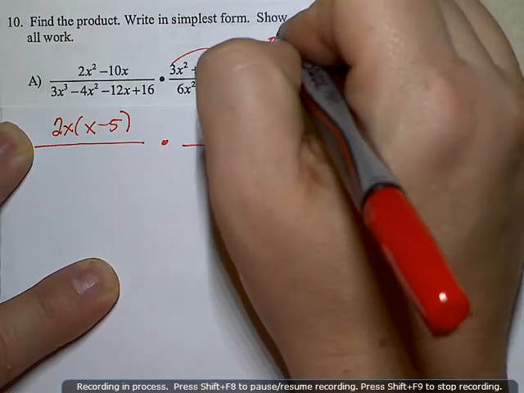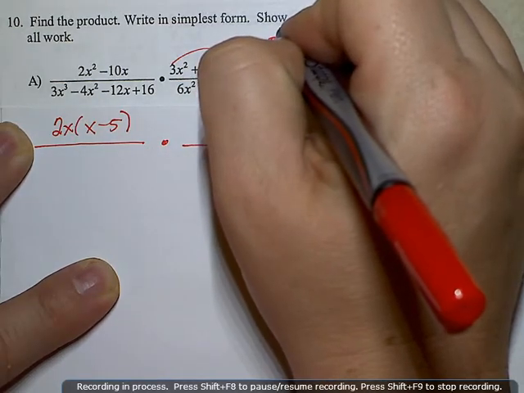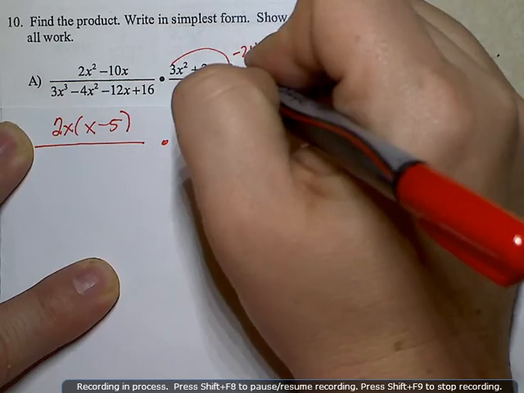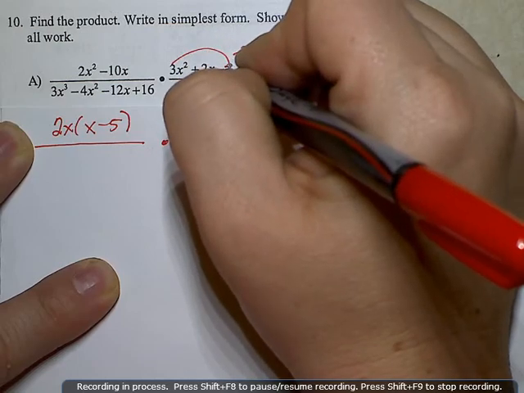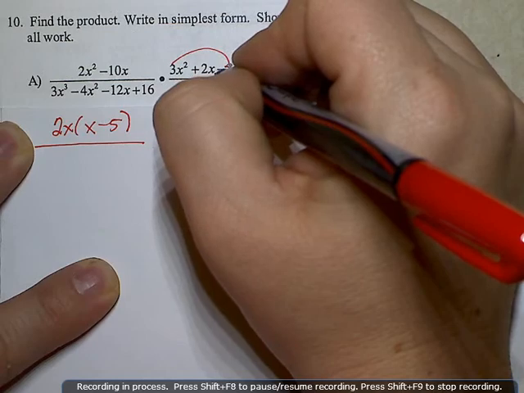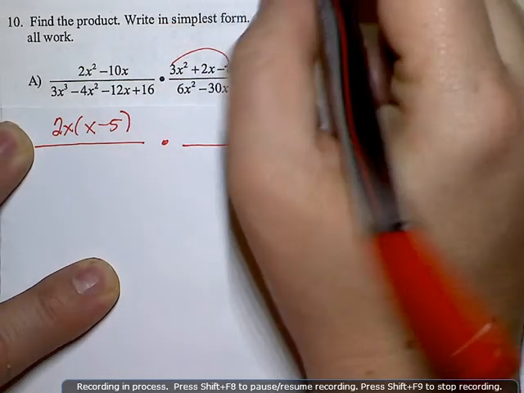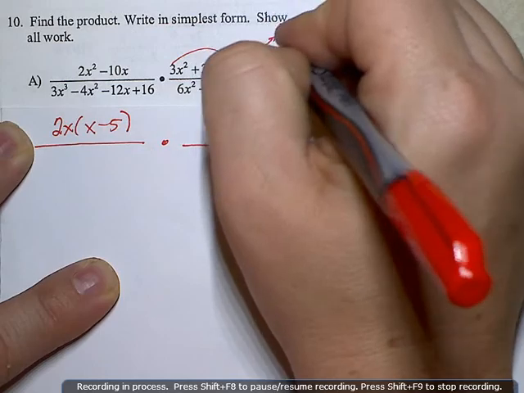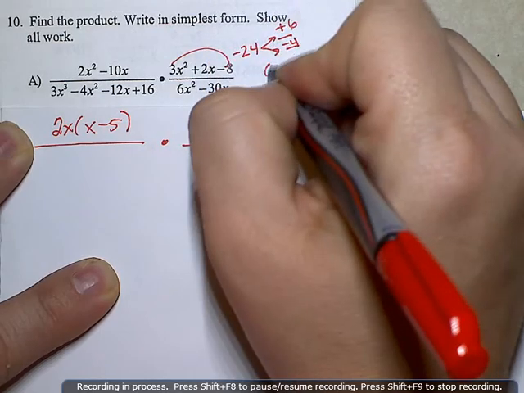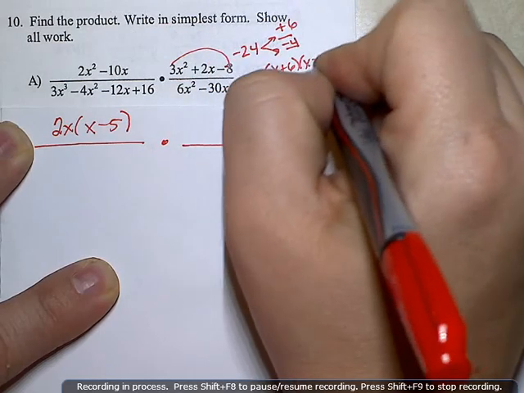So 1 and 24, no. 2 and 12, no. 3 does not work. 4 and 6, so positive 6 and negative 4. So x plus 6 and x minus 4.